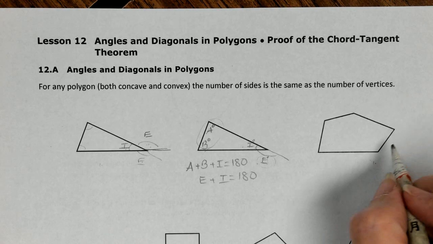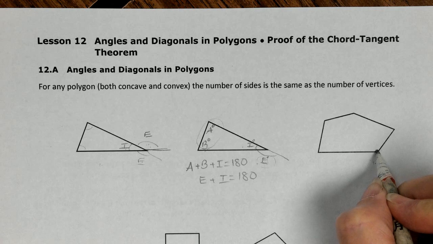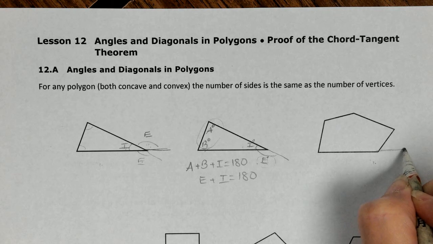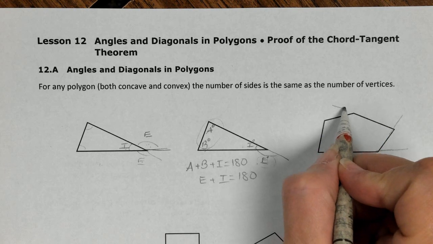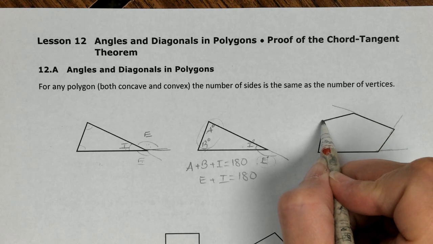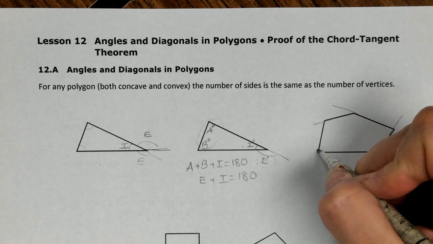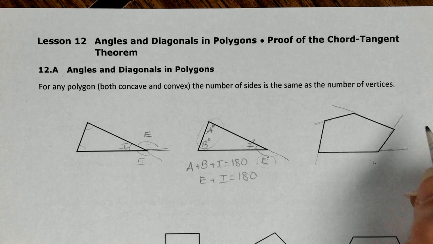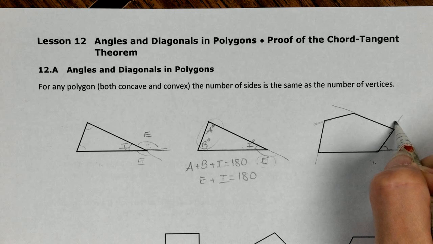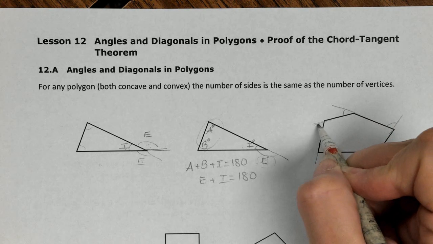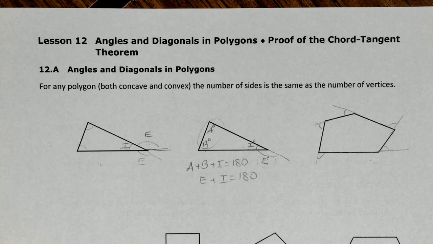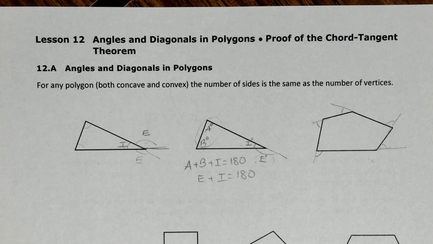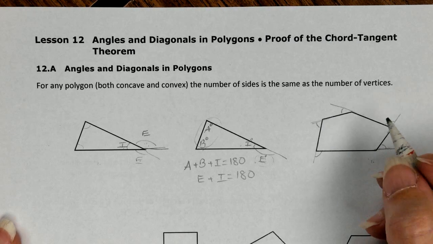So over here we have a random one, and if we show exterior angles at all these vertices, here, here, here, here, and here, the sum of those, no matter what your convex polygon is, is 360 degrees.